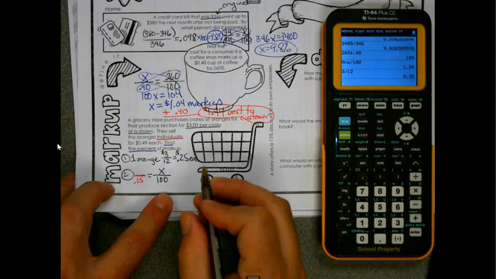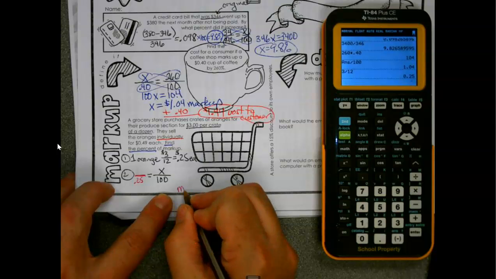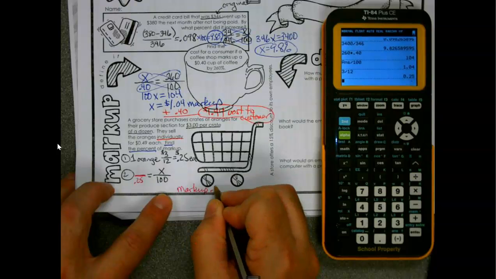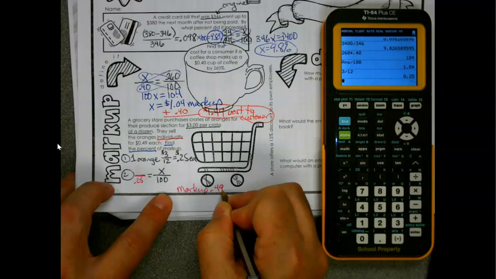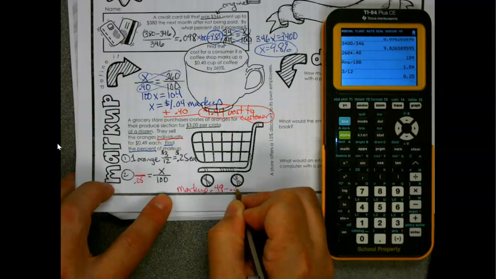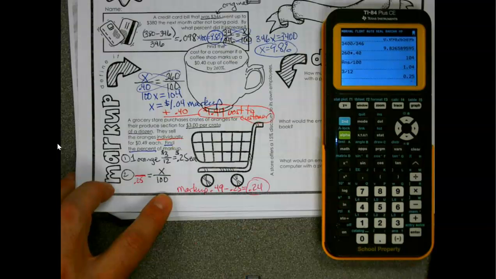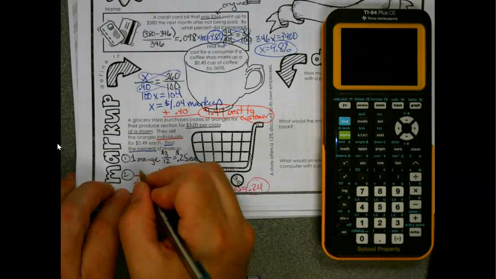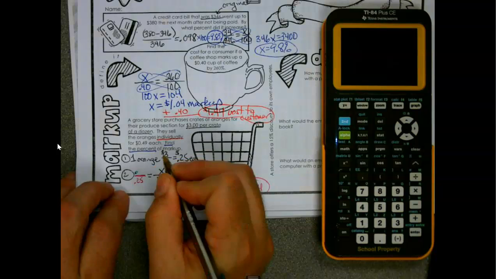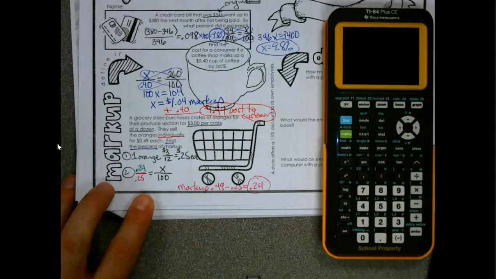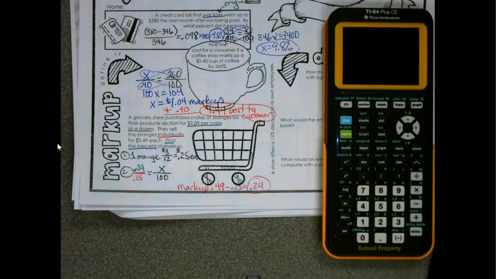So now we've got to look and say the actual, not the percent, but the markup is the 49 cents they charge minus the 25 cents they paid. That 24 cents is the actual amount they marked it up.